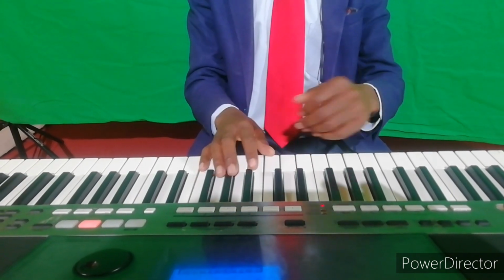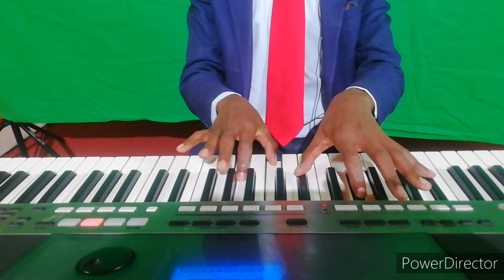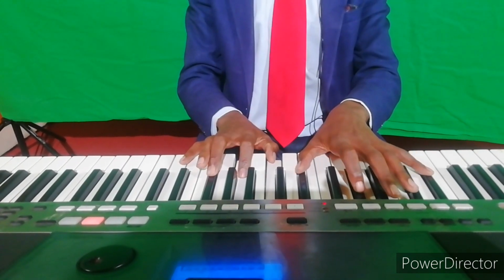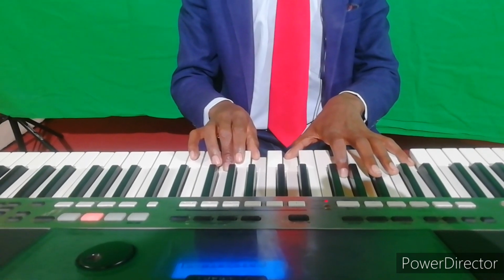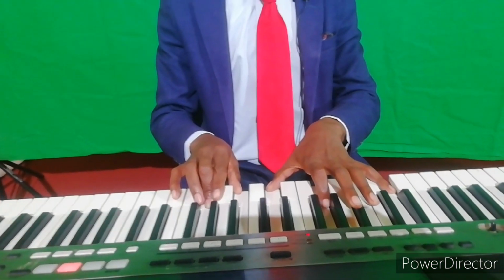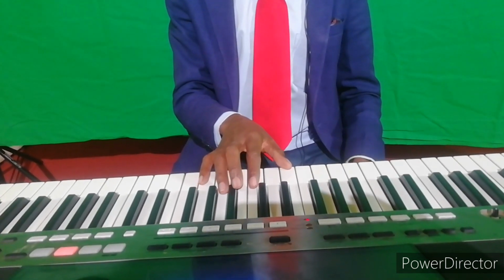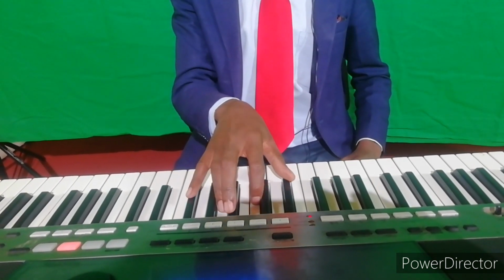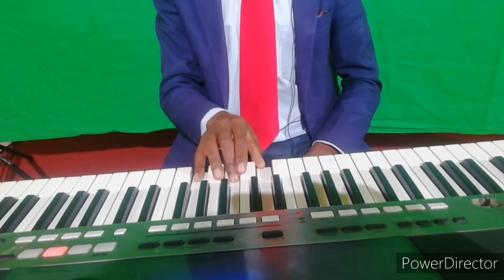It will sound something like this. So I can use the diminished 7th of the C sharp as a passing chord into the D minor chord.